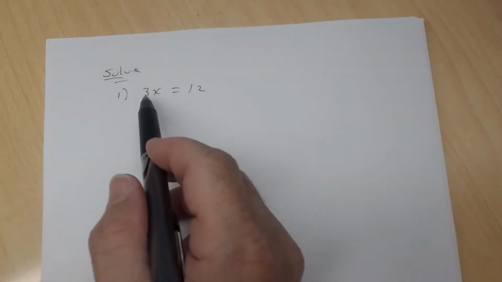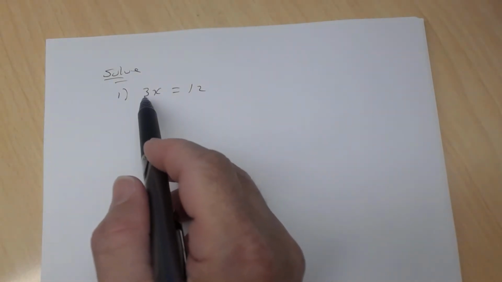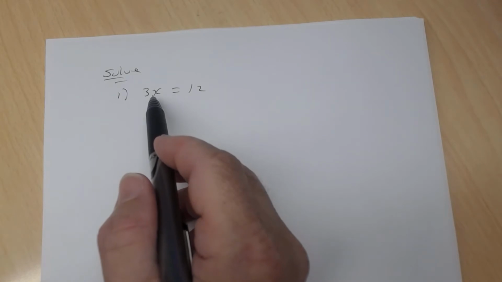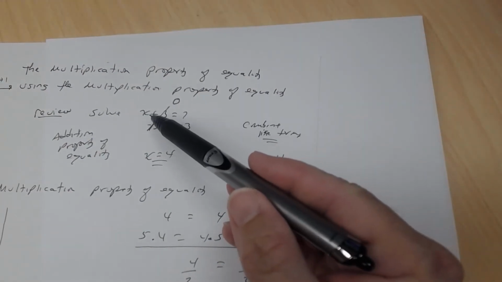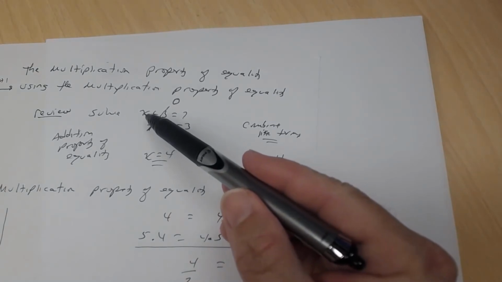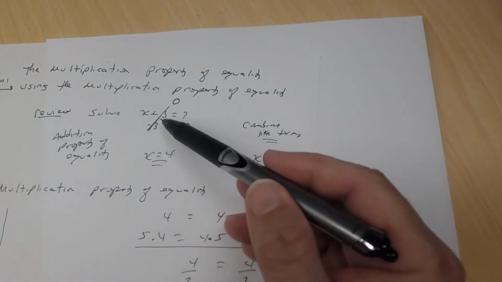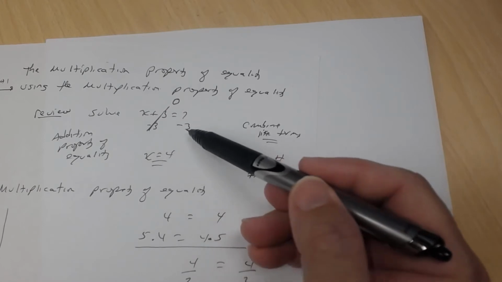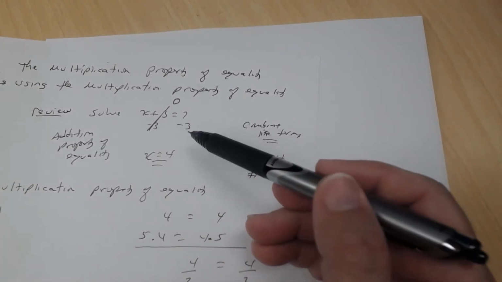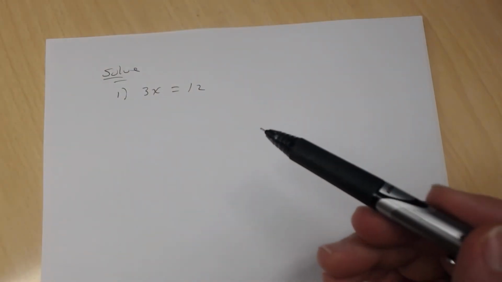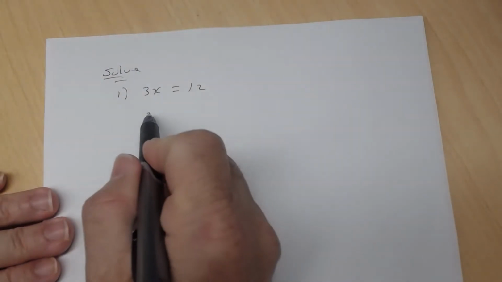So think about when you read this. You read this as 3x, but remember that 3x means 3 times x. Just like when we did this one here, on the left side I have x, but I'm adding 3. So the opposite of adding 3 is to subtract 3, and you've got to subtract 3 from both sides. What you do to one side, you have to do to the other. Same thing applies here.